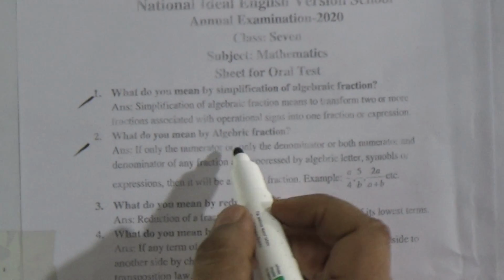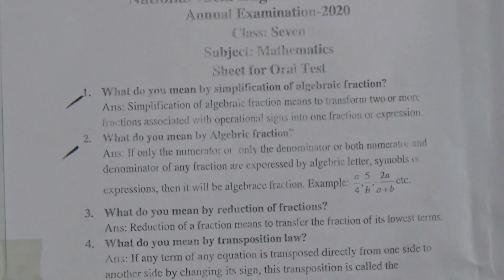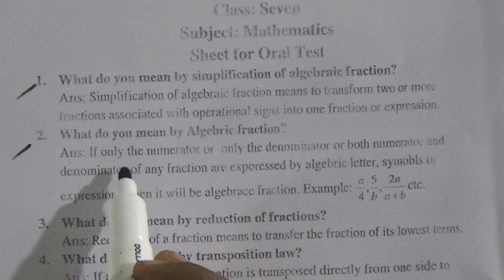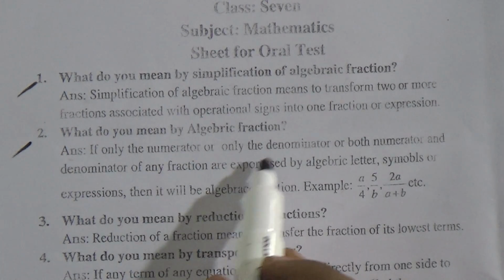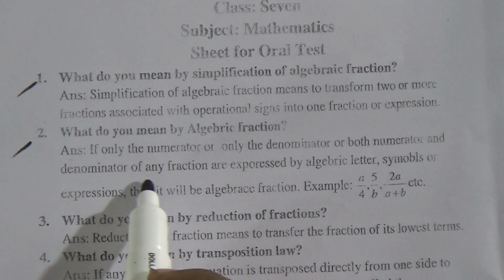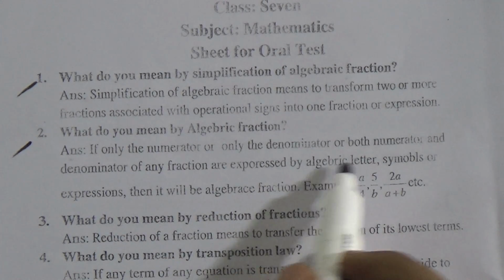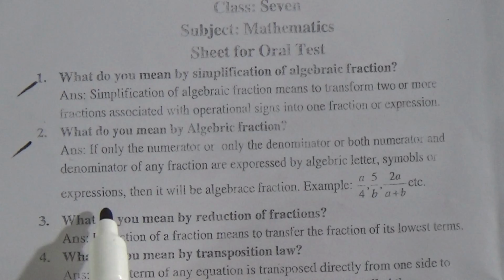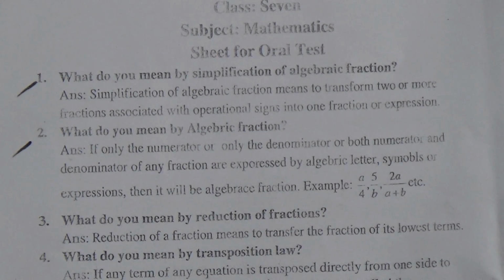What do you mean by algebraic fraction? My dear students, if only the numerator, or only the denominator, or both numerator and denominator of any fraction are expressed by an algebraic letter, symbol or expression, then it is called an algebraic fraction. That means if only the numerator or denominator or both are expressed by algebraic letters or expressions, that is called an algebraic fraction.